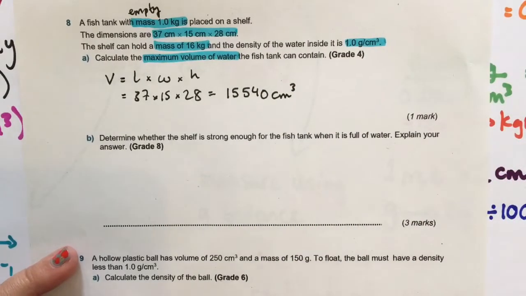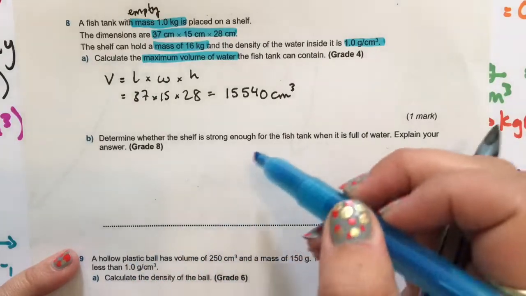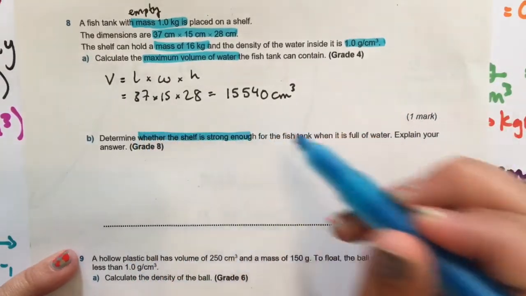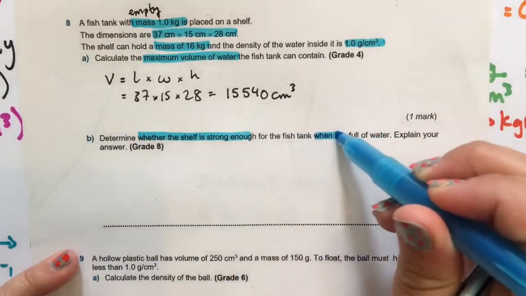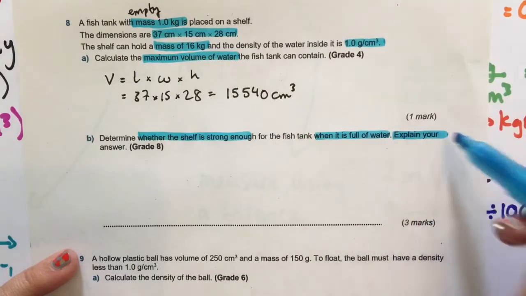Okay, so now we need to determine whether the shelf is strong enough for the fish tank when it is full of water, and then explain your answer.